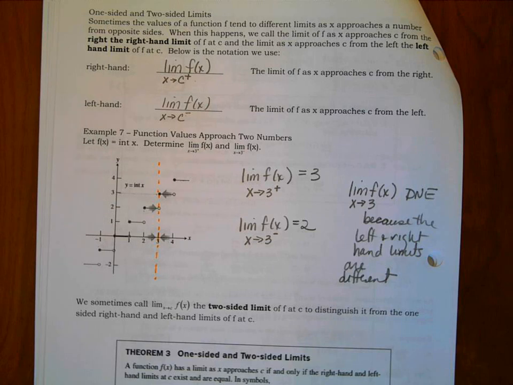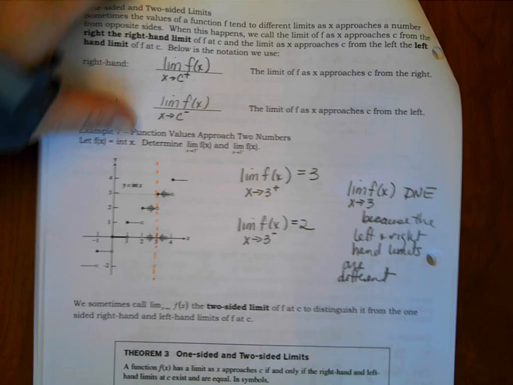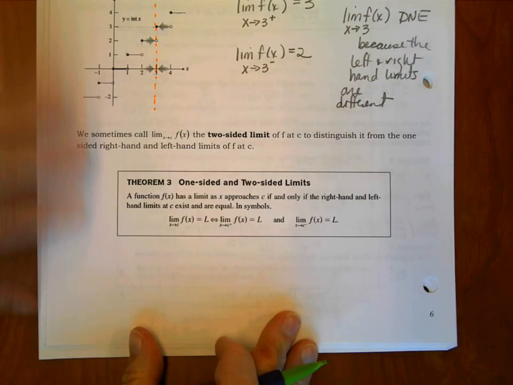And if you look back to all the other ones that we talked about, if you approach from the left and right side, you always got closer to the same y value from each of those sides. That's what makes the limit exist. And that is basically what this says.